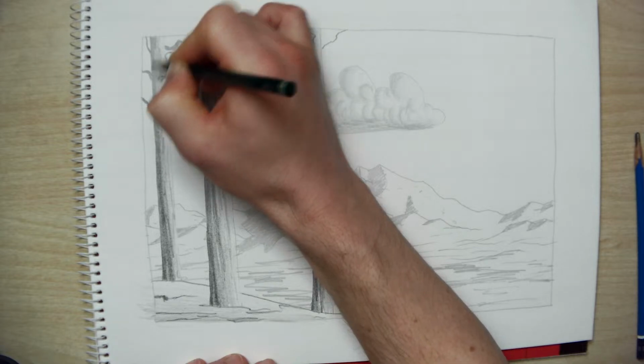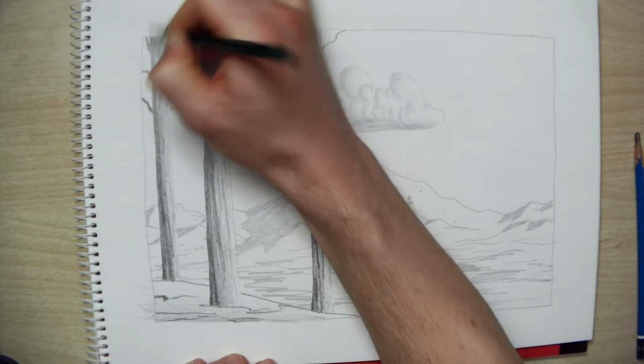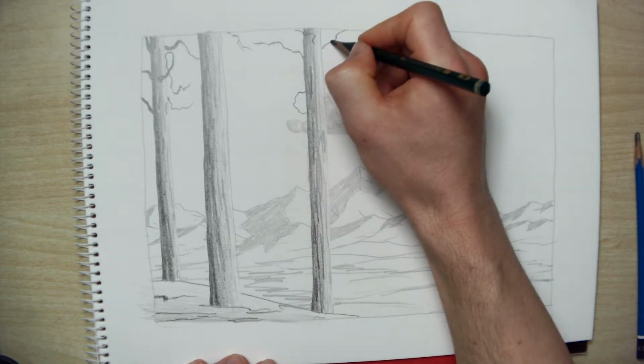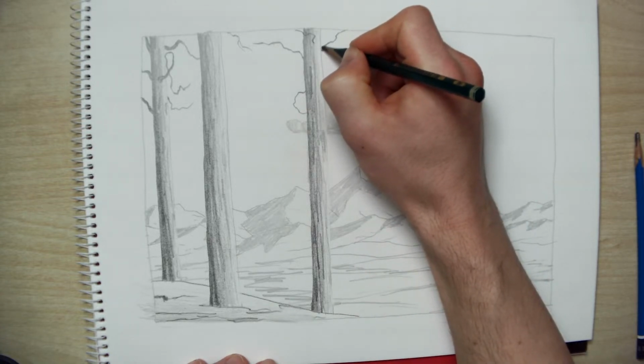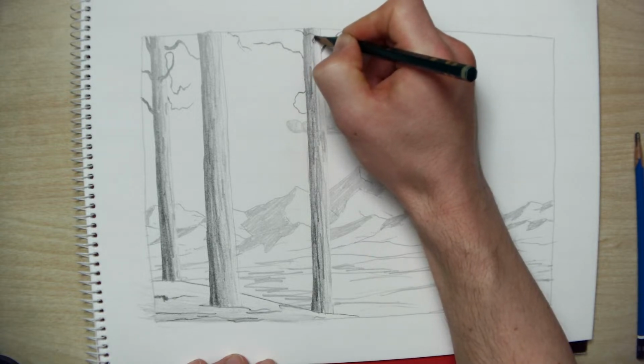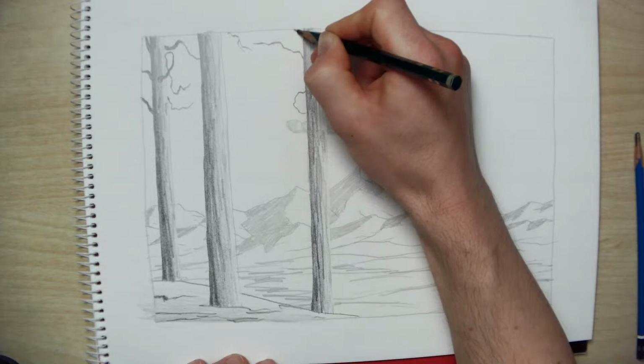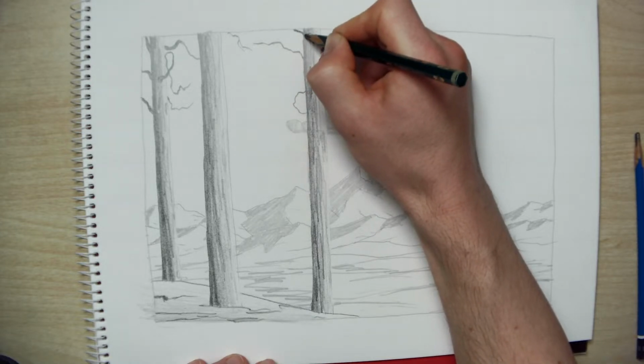And right here. And this one right there, growing up into the sky. Also over here. Give that some more width.